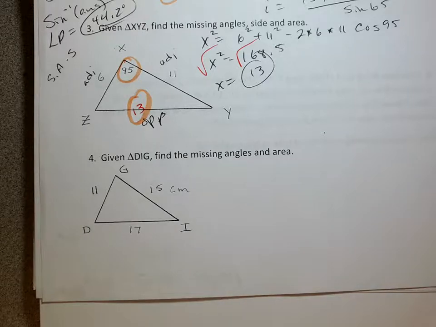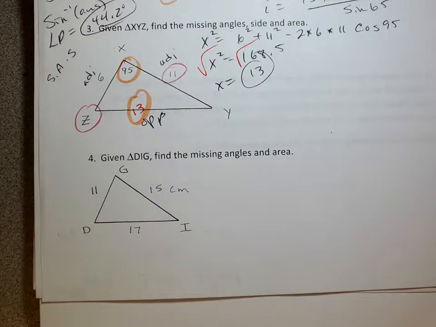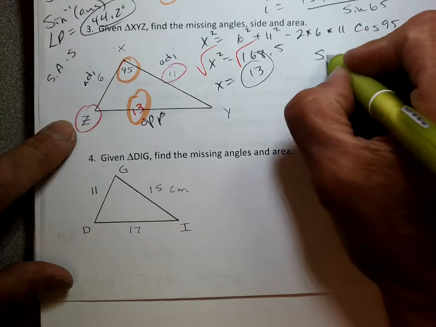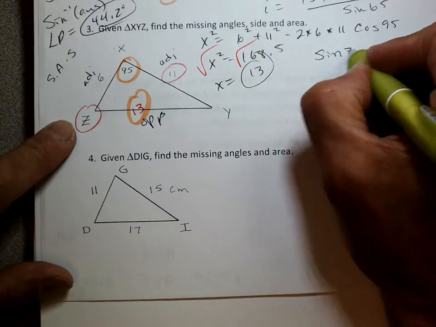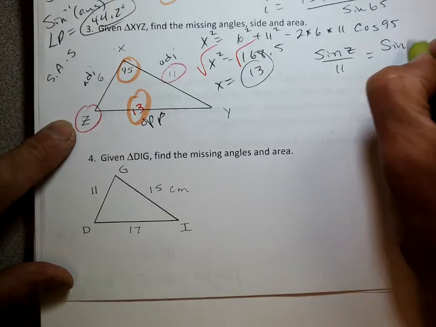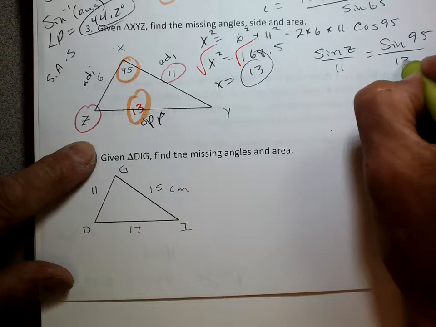So if we pick angle z, then let's see what we got for opposite. Angle z, and we've got the 11 as its opposite. So I like to write down what I don't know first. I don't know z, so I'm going to go, okay, sine of z over its opposite side equals sine of 95 over 13, okay?